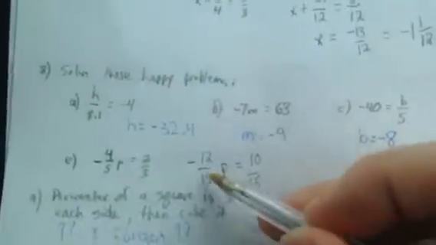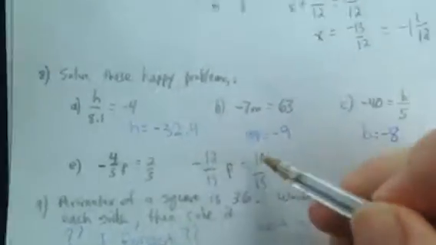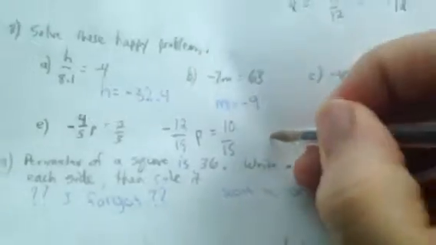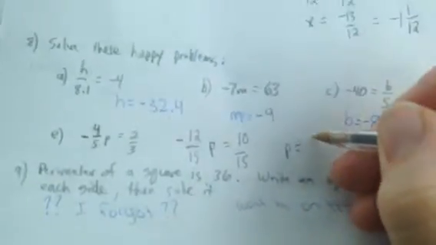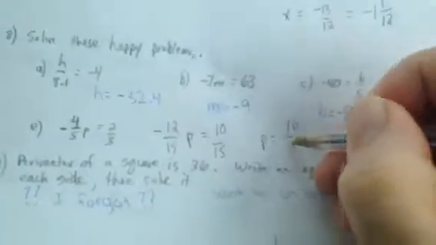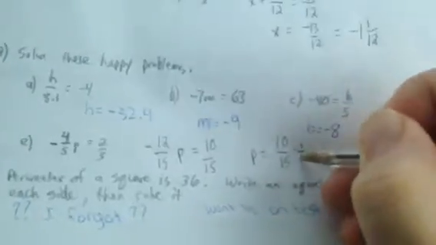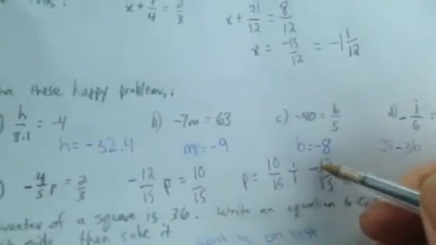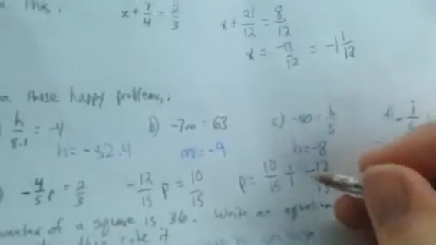Now, remember, you need to divide this side by the same thing. And when you divide, you end up with this fraction problem. 10 over 15 divided by negative 12 over 15. If you remember, in fractions, when you divide something, you actually just take this one and flip it, and then you can multiply.